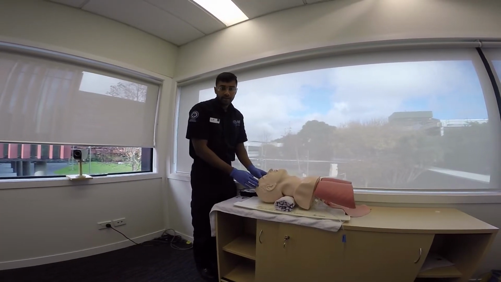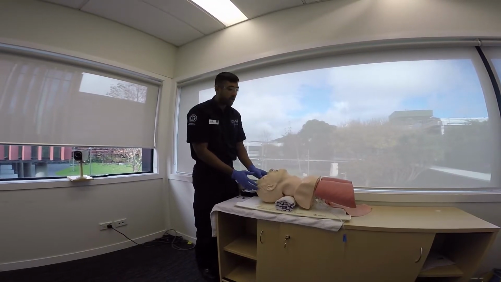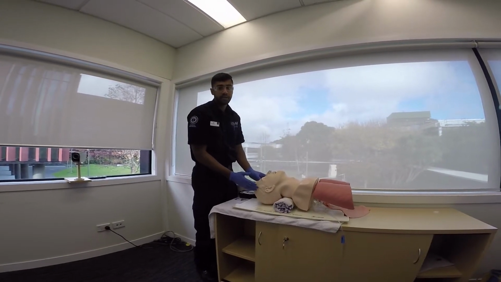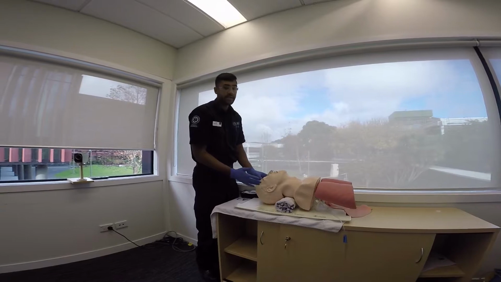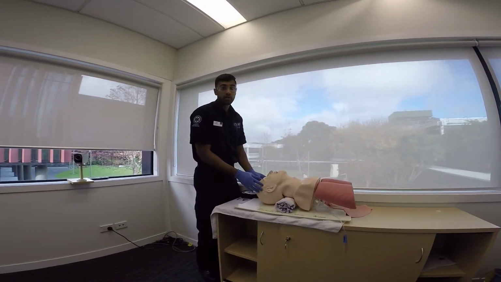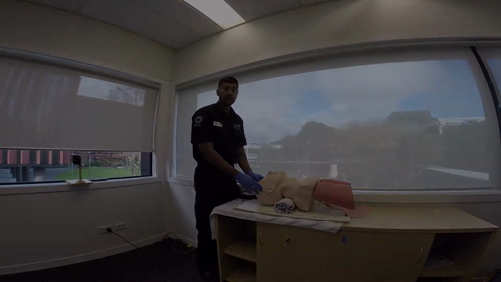Benefits of using an NPA are that they do not induce vomiting and can be placed in a patient with a high GCS score, as well as patients with trismus. Complications can include epistaxis or nasal polyps, as well as it could be contraindicated in the setting of a TBI, which is a traumatic brain injury.